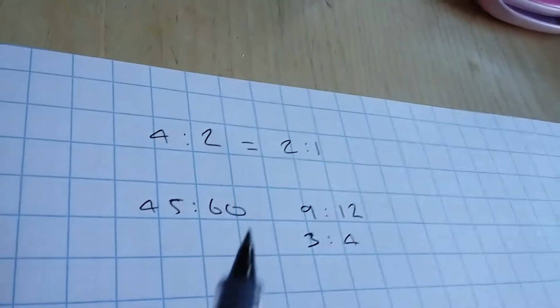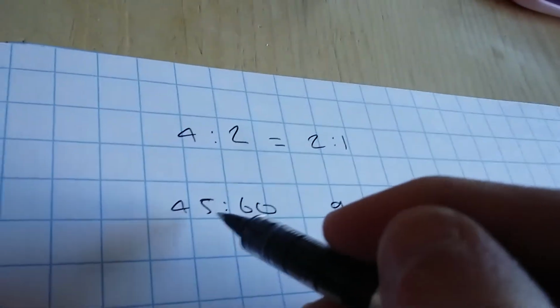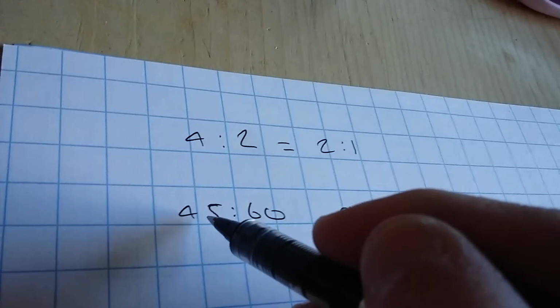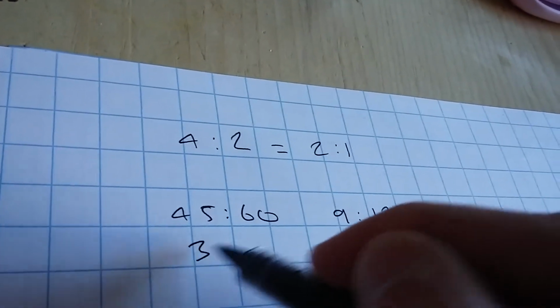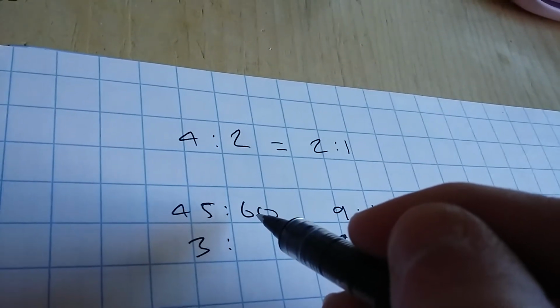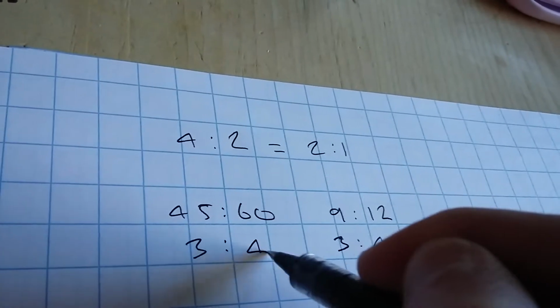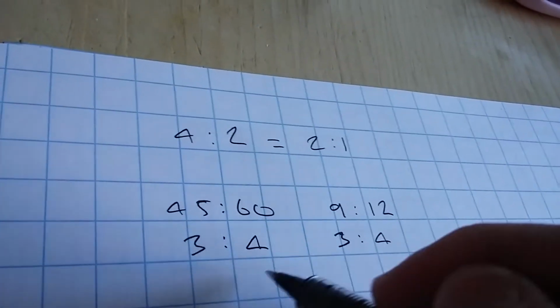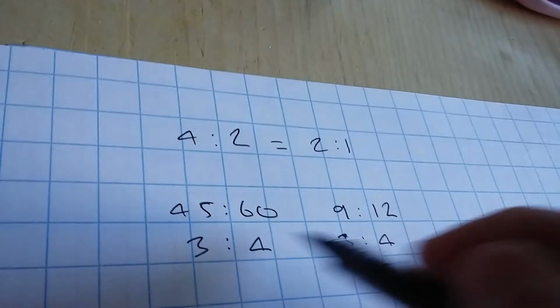Again, that could be done in one step. If your arithmetic was good enough, 15 into 45 goes 3 times. 15 into 60 goes 4 times. So again, you end up with that same answer. Just a case of how quickly you can get to it.